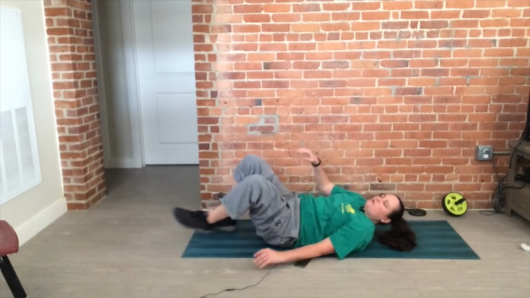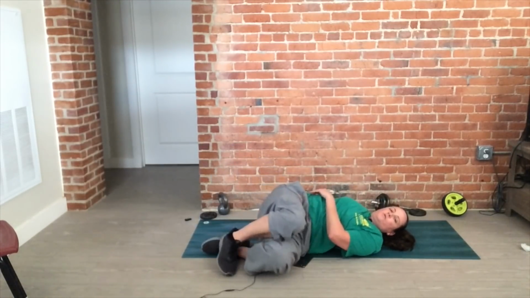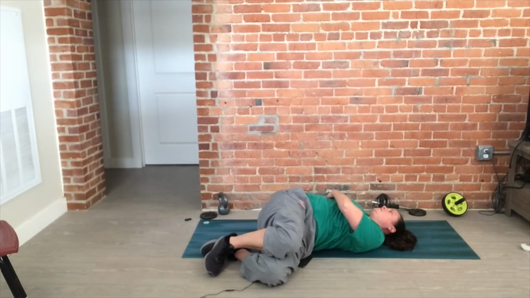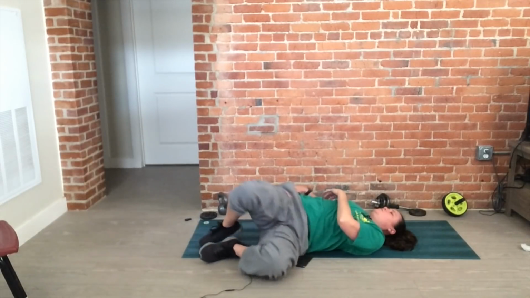And we're gonna do a spinal twist where we're gonna put legs one way and reach back the opposite way and stretch that lower back. And switch.